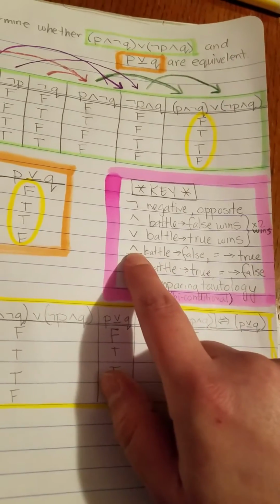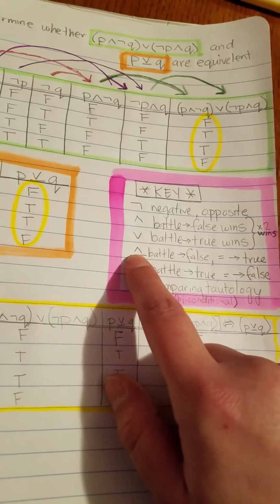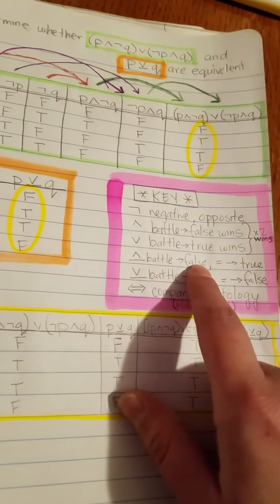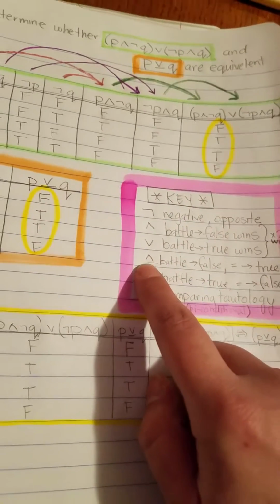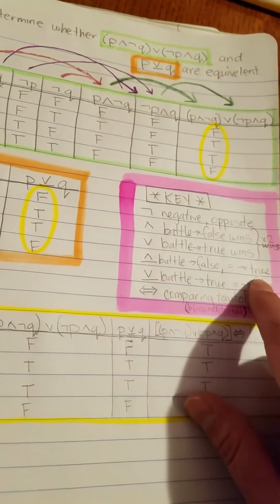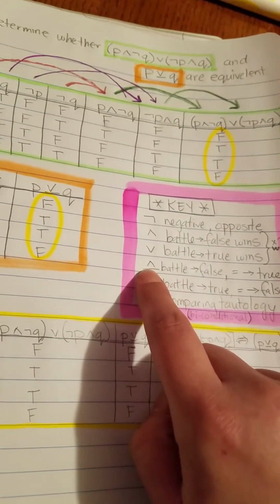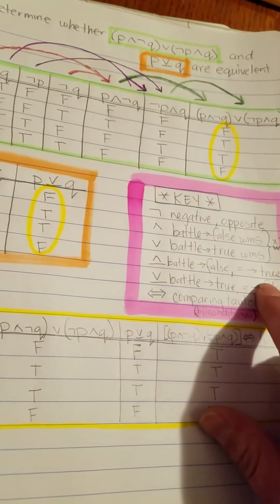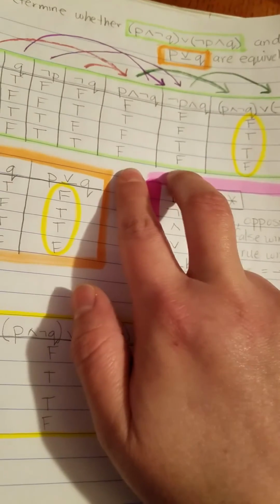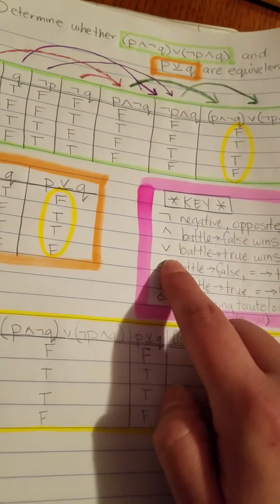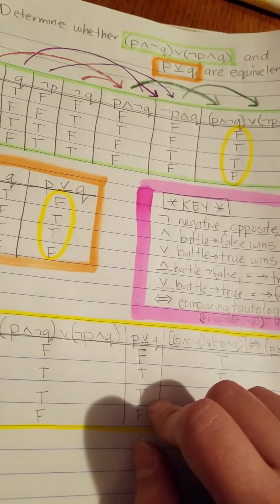So if it's a T and an F, then obviously the F wins, because if it's a battle, it's false when it's pointing up. But if it's a T and a T, it's true. But if it's an F and an F, it's also true, because if they're the same two and it has this line underneath, then it equals whatever the opposite of the top symbol.